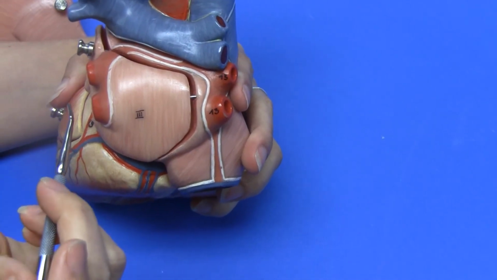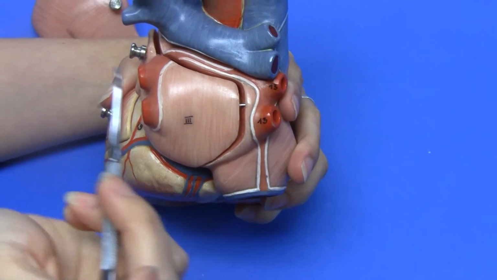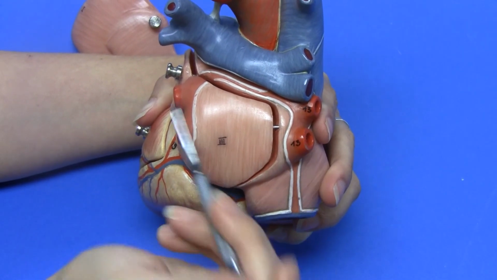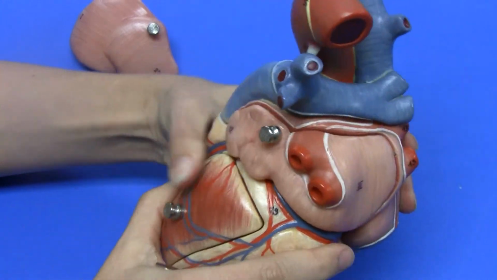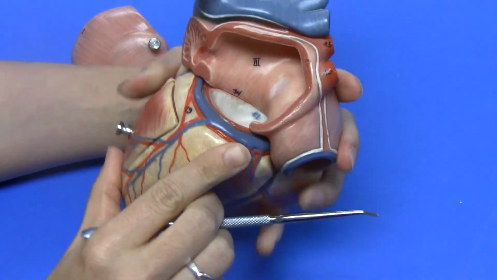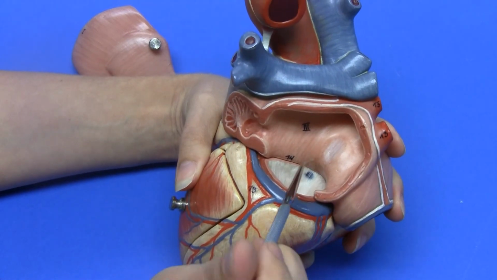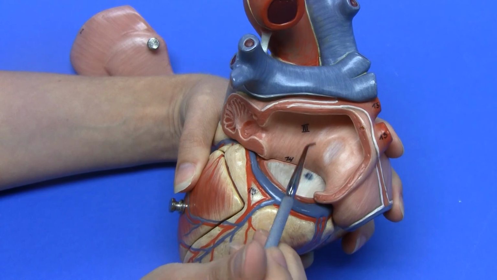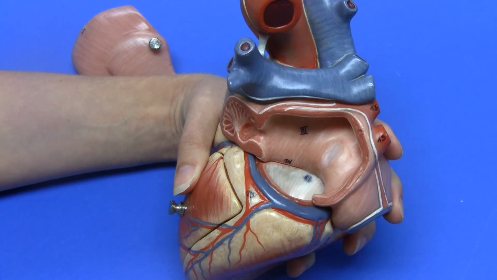When the blood returns from the lungs, it will enter the left atria through the pulmonary veins, which are right here. In the left atria, we can see the other remnant of the foramen ovalis in the newborn, which is the fossa ovale.